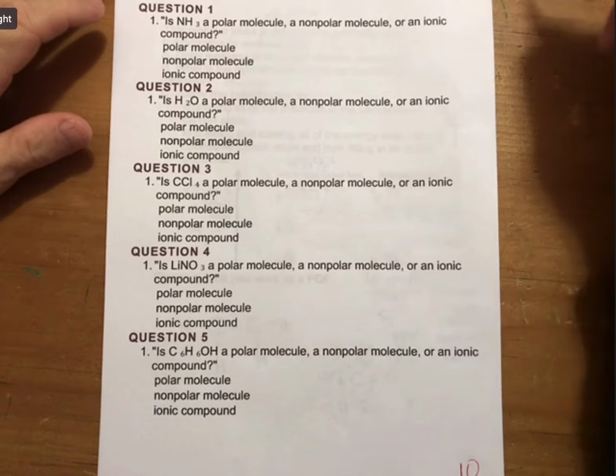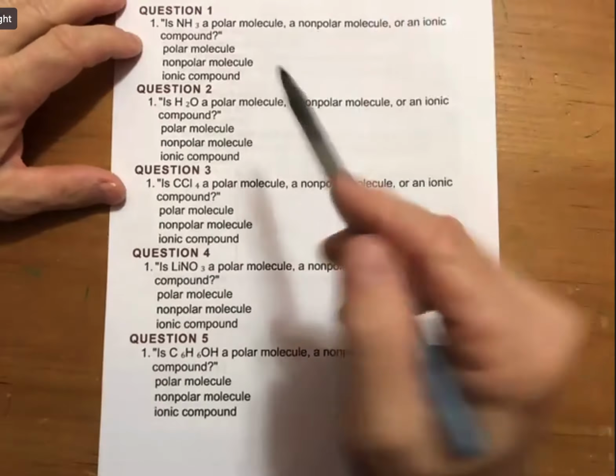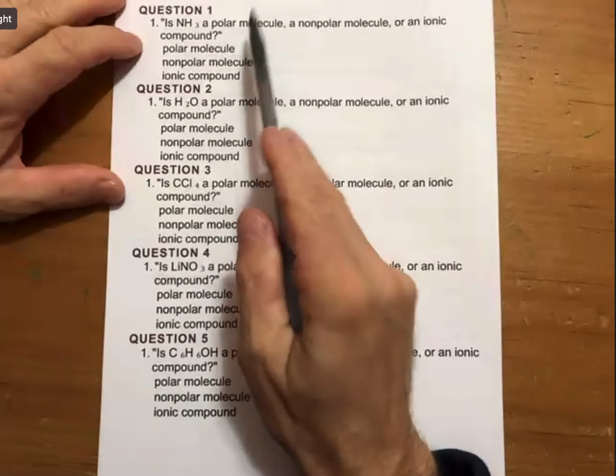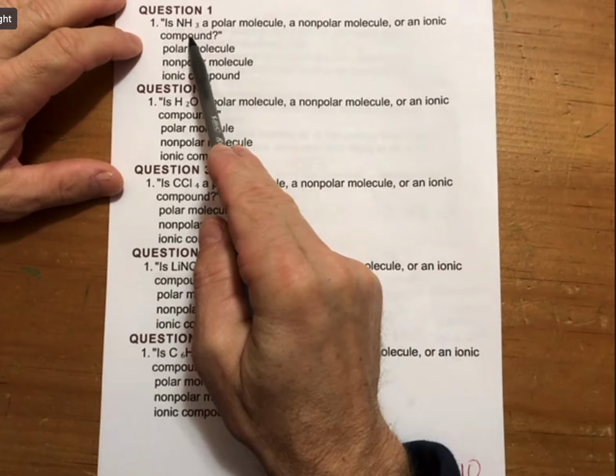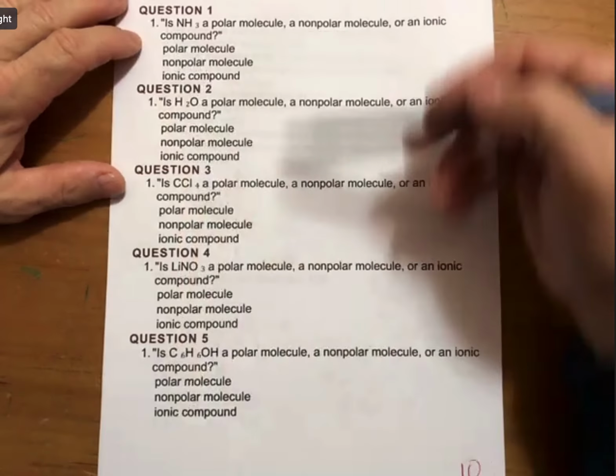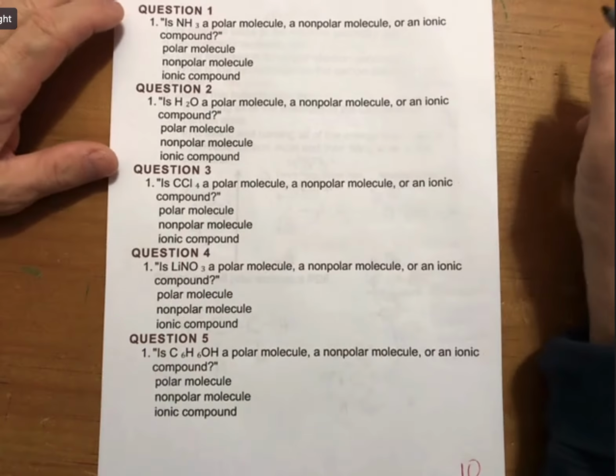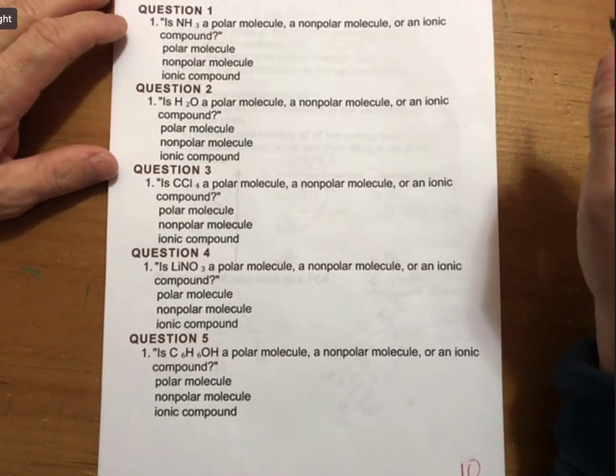This is pertinent to think about because it thinks of things as polar molecules, nonpolar molecules, or ionic compounds. And there are 5 of these on your homework, and we'll do at least a couple of these.